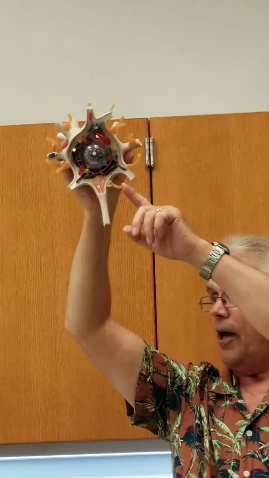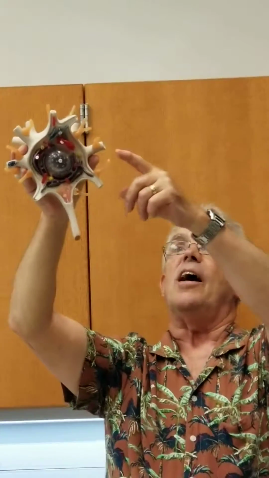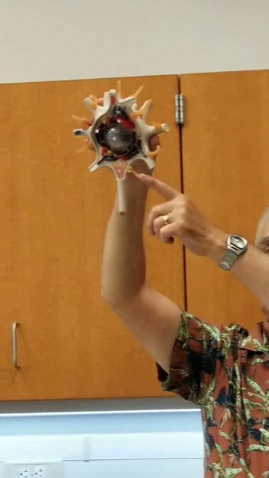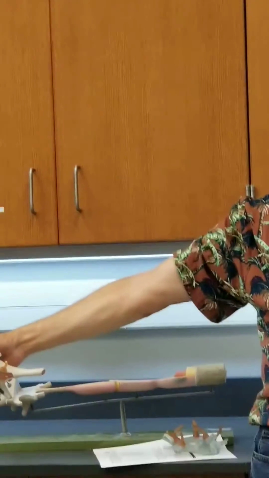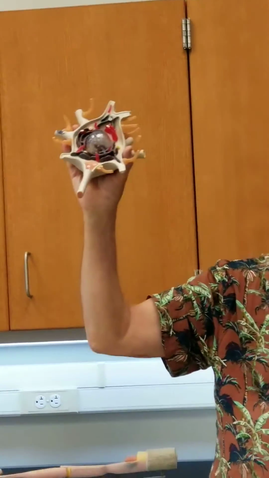This is the axonal synapse. Axodendritic, axosomatic, axonal, neuromuscular. Those are the synapses that you're responsible for.